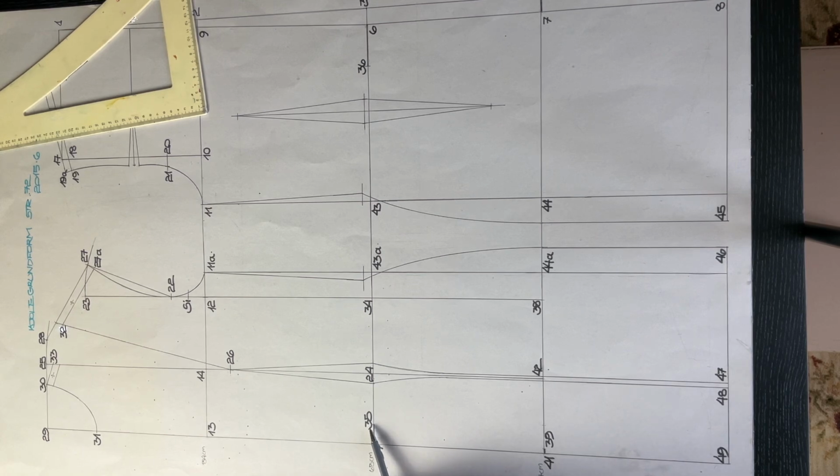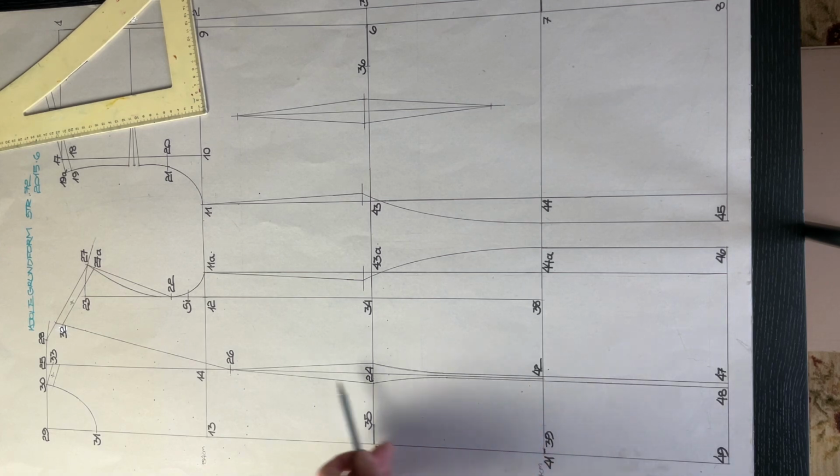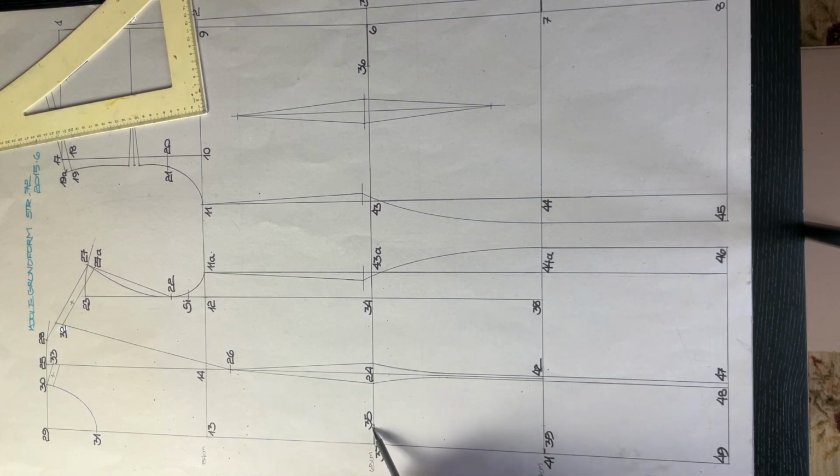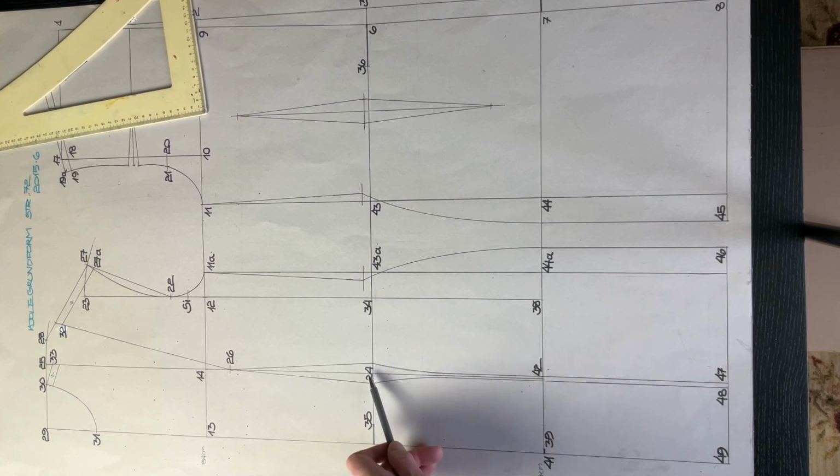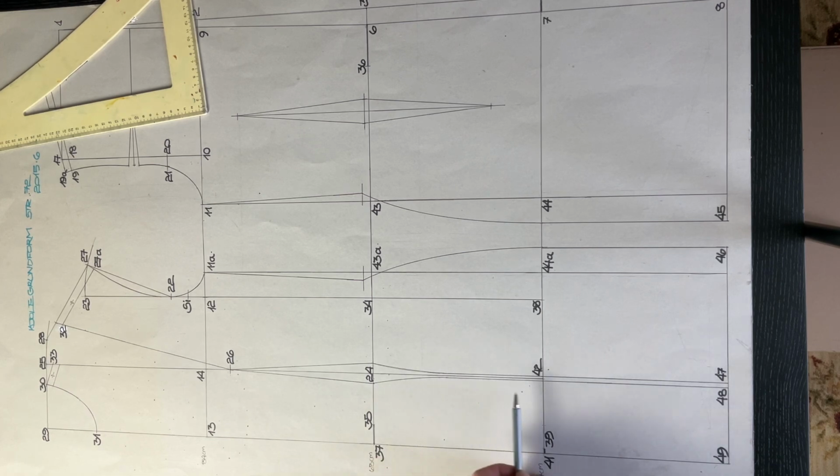The front surplus from 35 to 37 on the waistline, and between 39 and 41 on the hip line are measured and removed around the chest incision line. So you take this measure here, distribute it on each side of the chest incision line in the waist, and distribute the same on the hip, that measure.